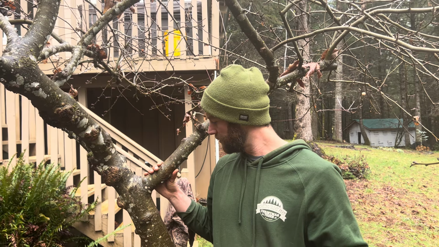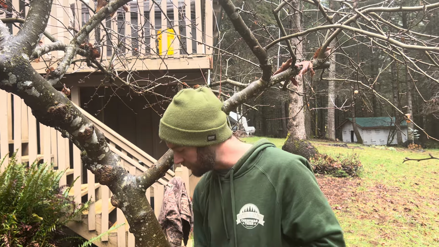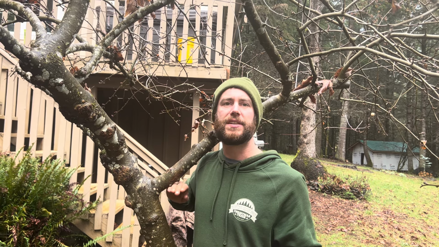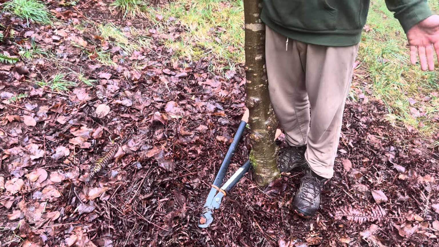Last thing I'm going to mention is I like to decide how tall I want my trunk to be. Right now you can see the first branch appears right here at about nipple height. I'm 6 feet tall, so I'm guessing this is about 5 feet up. I like that because it's big enough that I could weed under here. I can get a mower under here or a weed whacker.